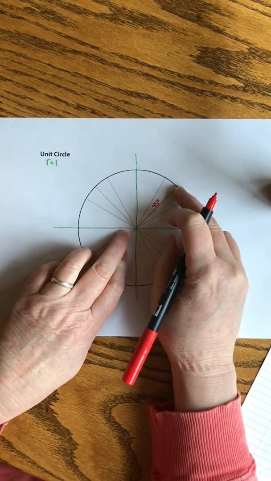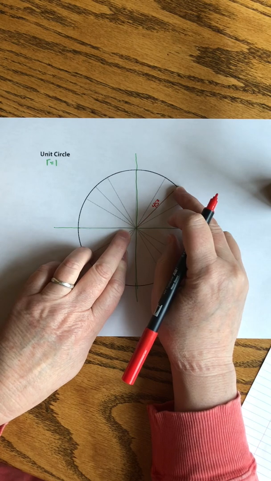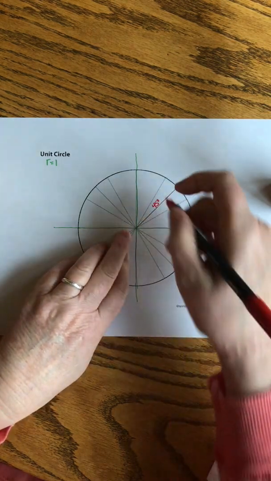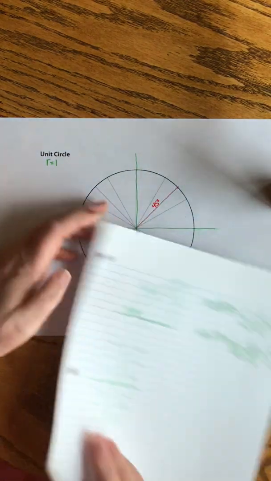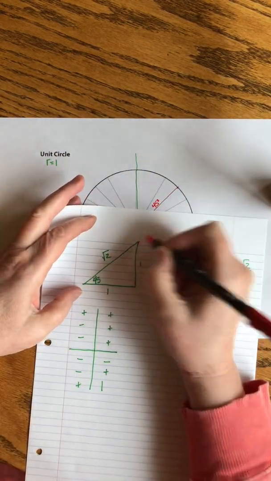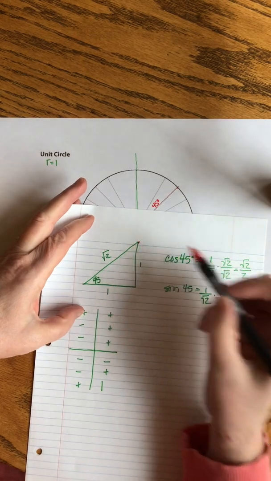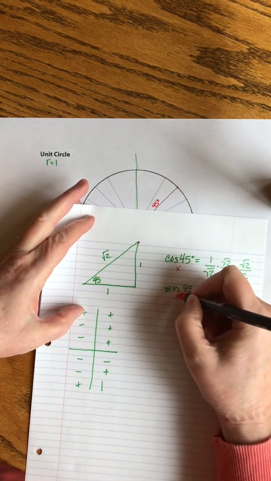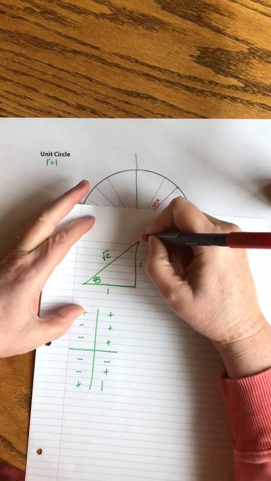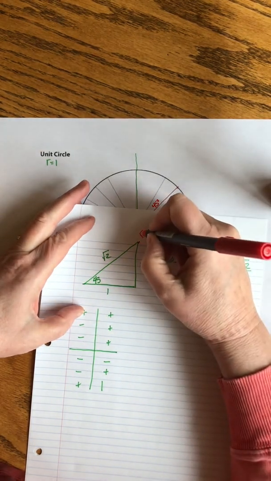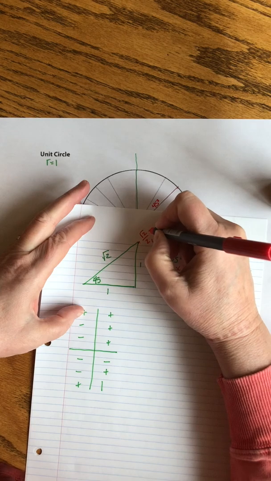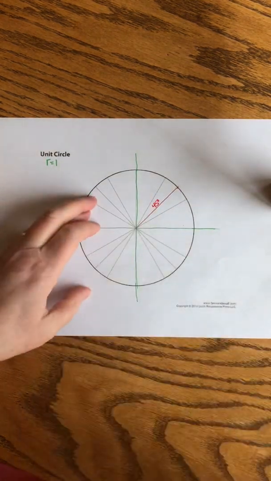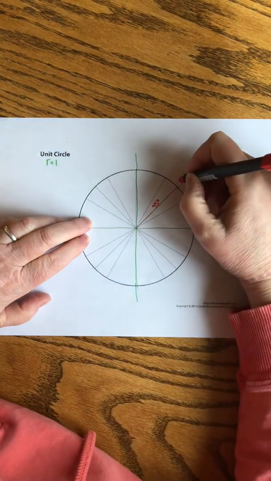At this 45-degree angle, this point we know, because we figured it out right here, we know that at this point we have a cosine. Cosine's always associated with x and sine is associated with y, you know that. The point here is square root of 2 over 2, square root of 2 over 2. We think of that as the point here.